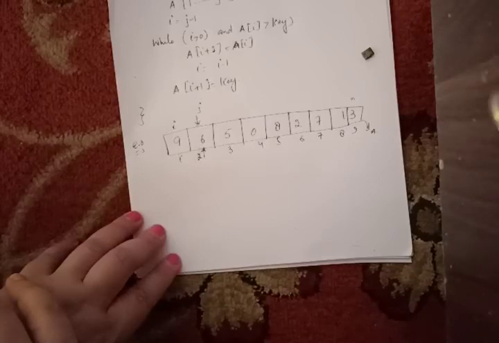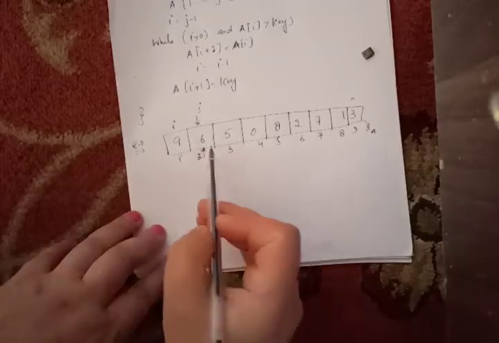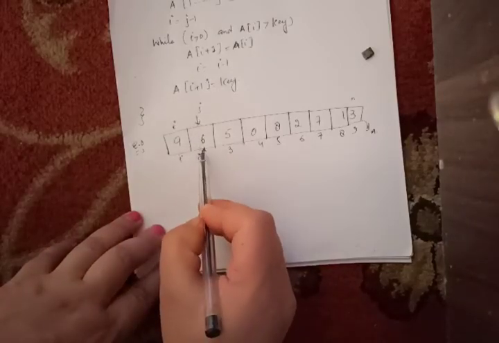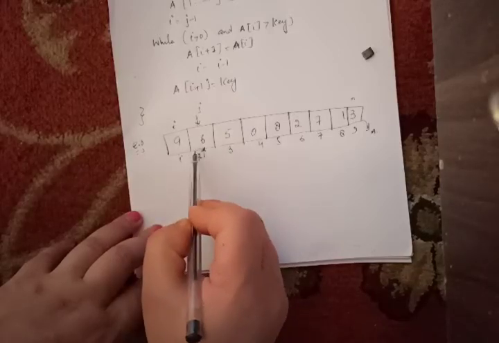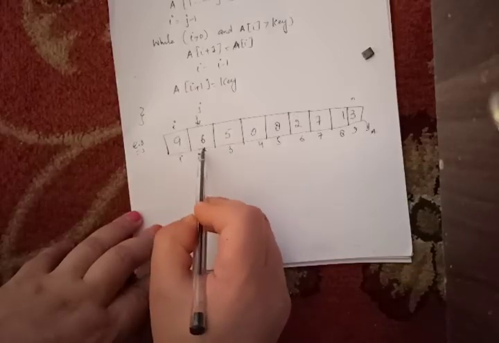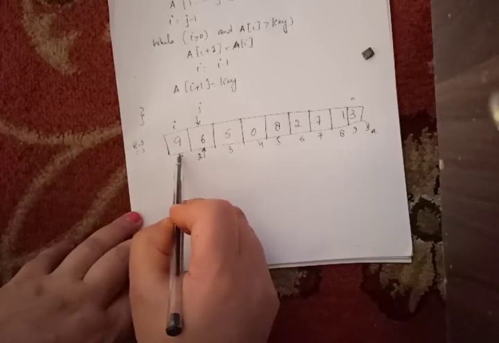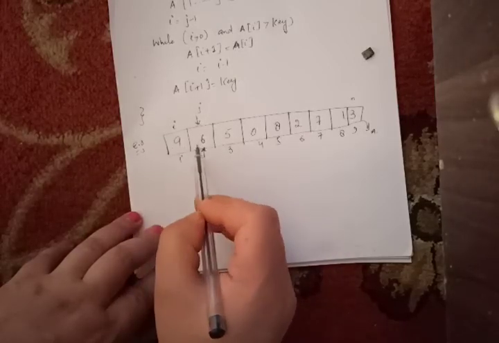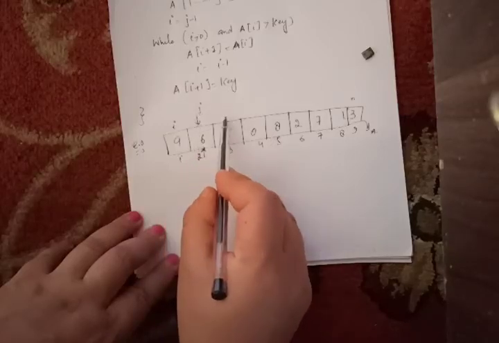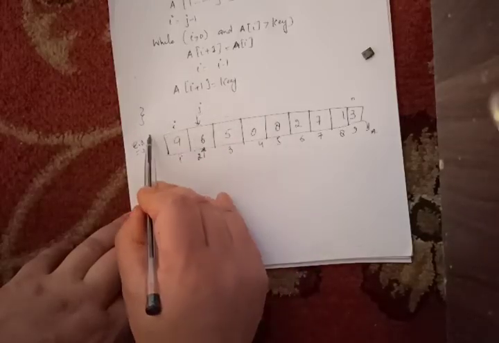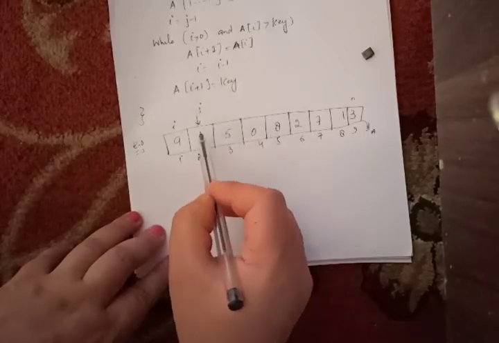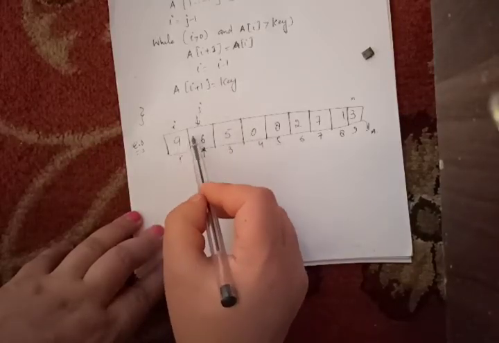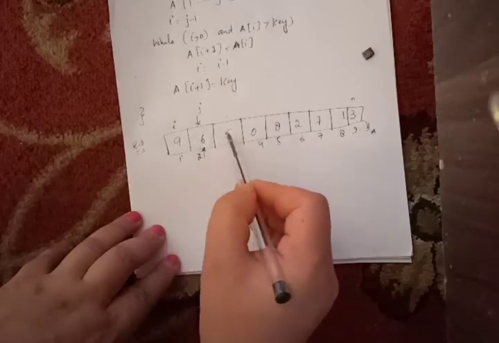The comparison is going to stop when we find the correct location. That means we take this element and compare it with 9. If the element at j is less than the first element, then we swap the elements, and after swapping, j will get incremented and i will get decremented. Then again this 5 is compared with the ith element, and so on.